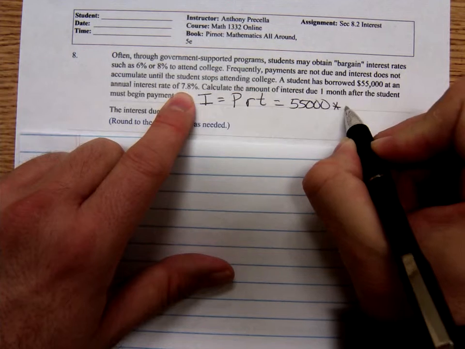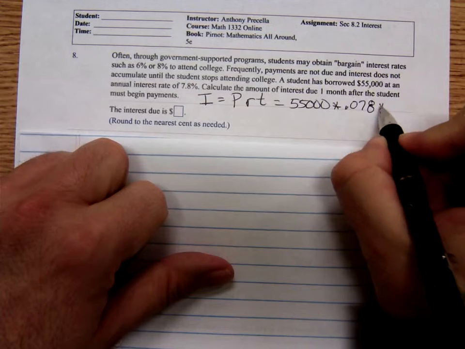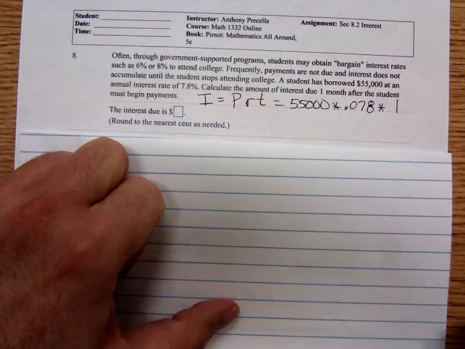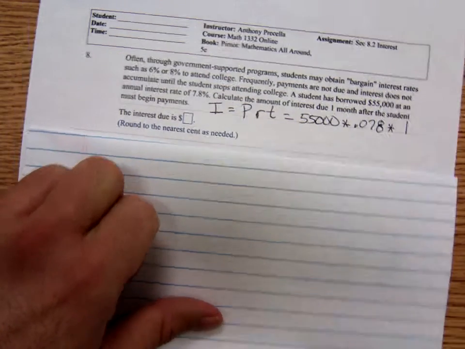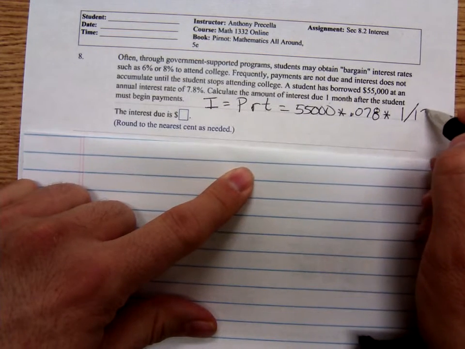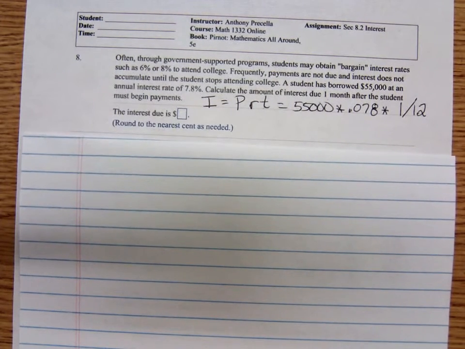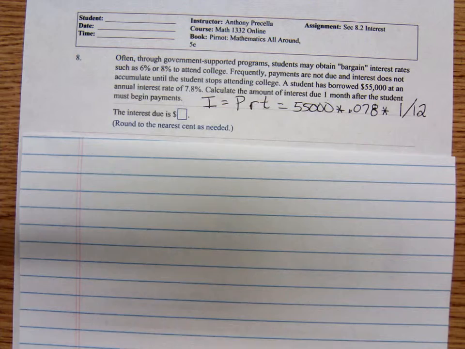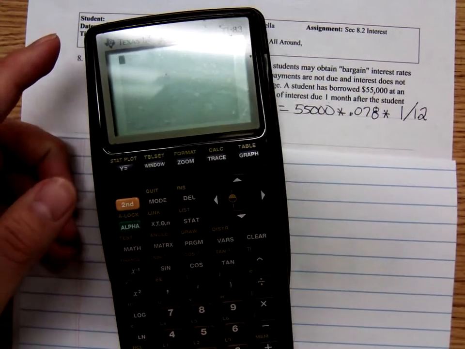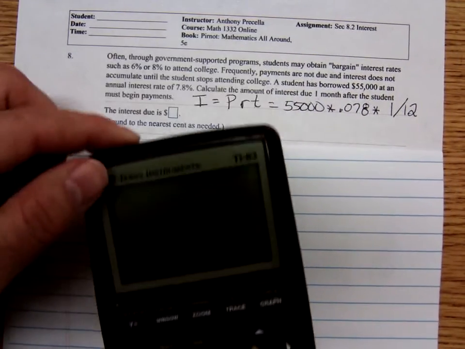But you don't write 7.8, you have to convert that to a decimal. What is that going to be? 0.078 times t. At 1 month, I can't put just a 1 because that would assume T is years. So we're going to write 1 over 12. 1 month is 1/12 of a year. So here we go, punching that in. What happened? Let's see, where can I put it so we can see?